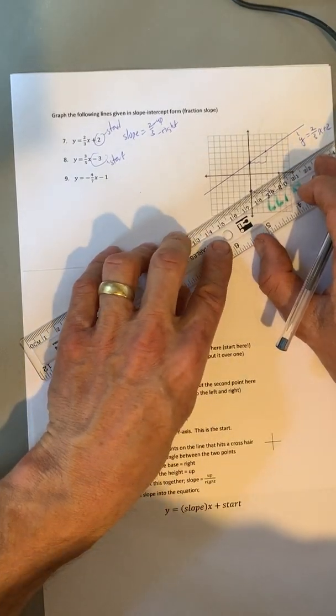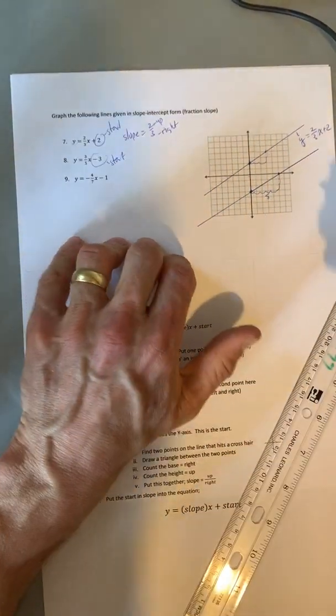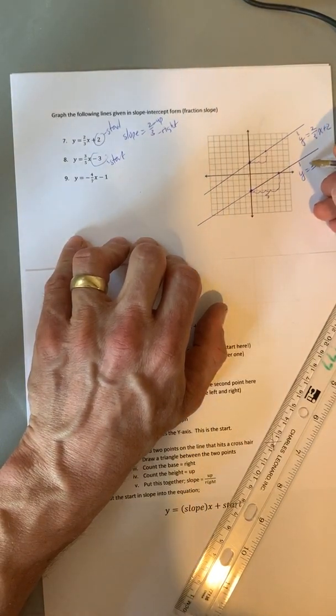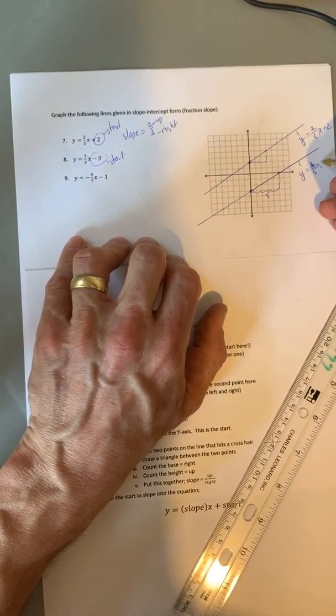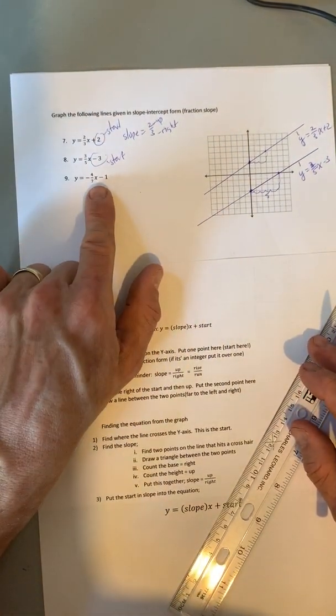And take your time. We're not rushing. And let's make sure we label that one. Y equals 2, 3/5x minus 3. And then our last one is number 9.